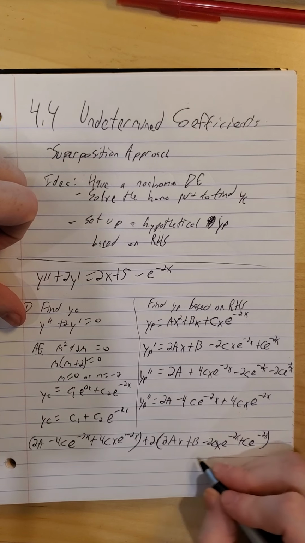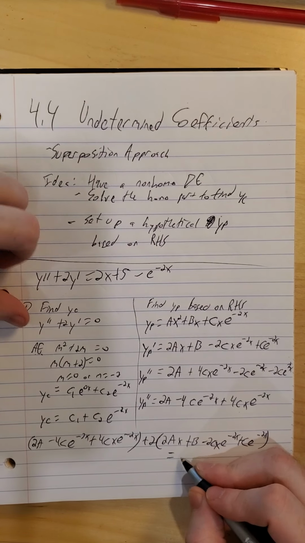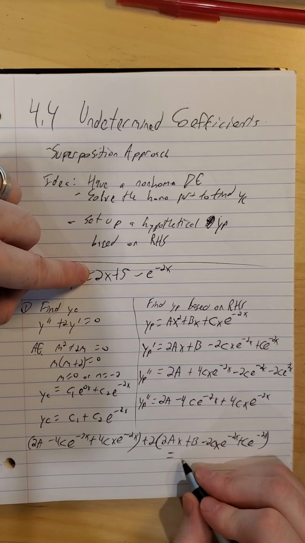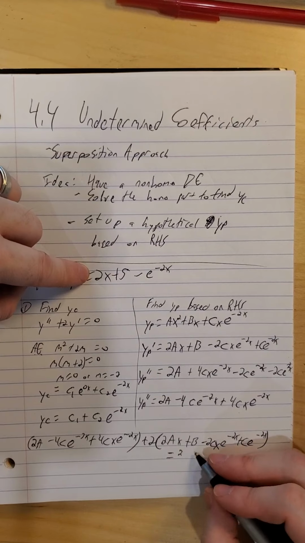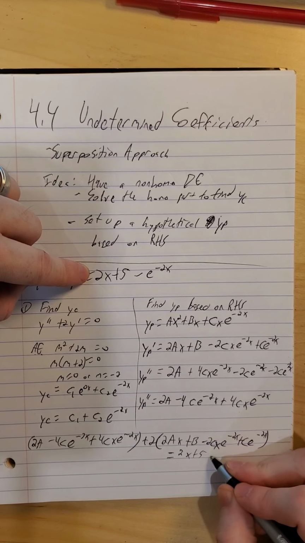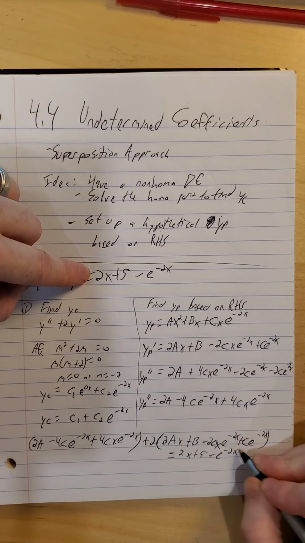And that's equal to the right hand side, pretend it's all on the same line, 2x plus 5 minus e to the negative 2x.